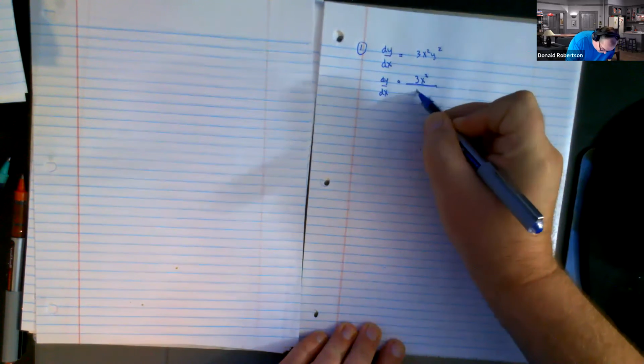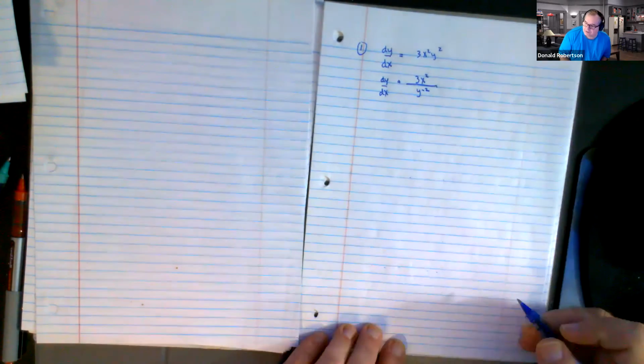So far, so good, right? Now, our first step is to get fractions. Agreed? Are we comfortable about the 3x squared on the top and the y to the -2 in the bottom? Kind of like the one we just did. So that would be step 1, right?